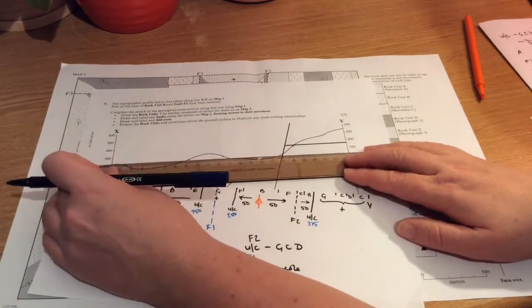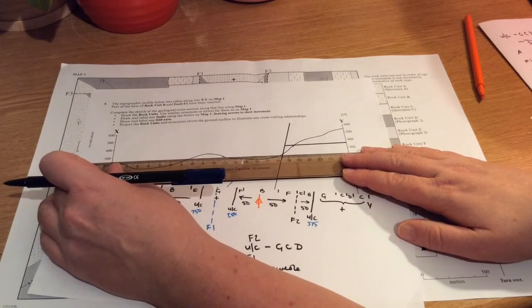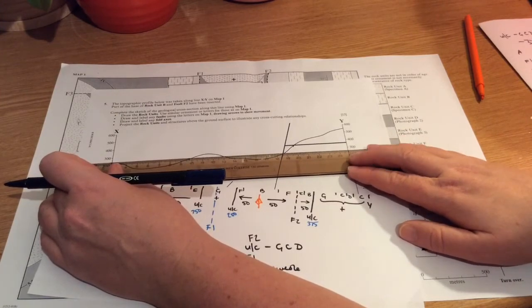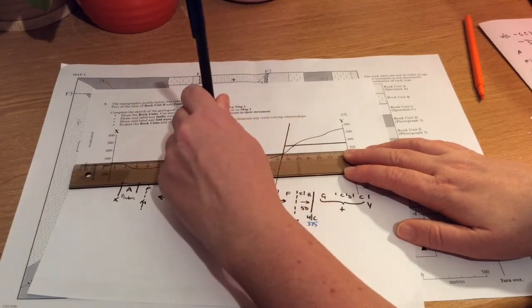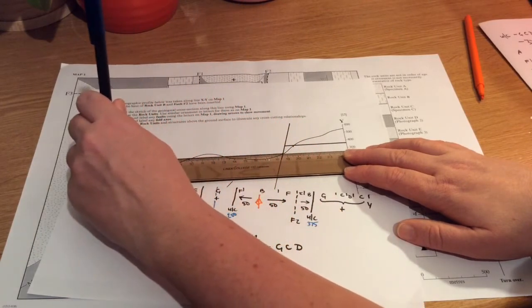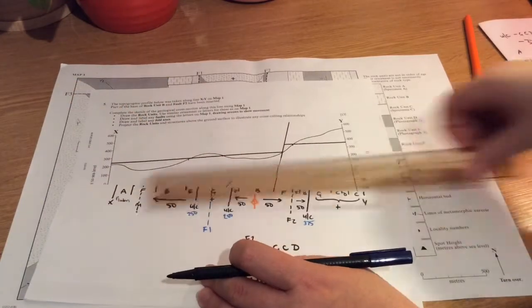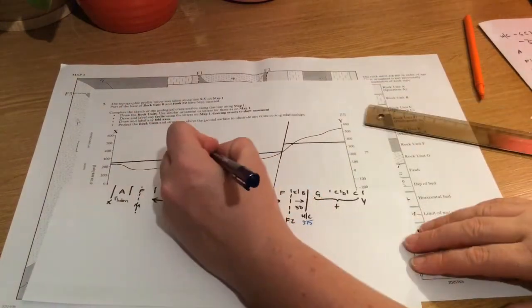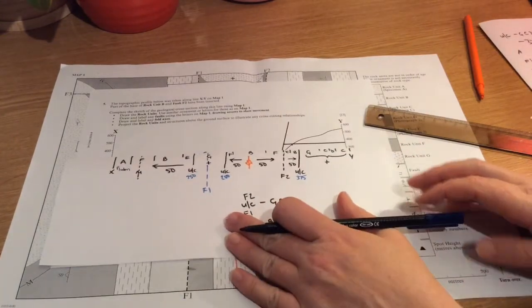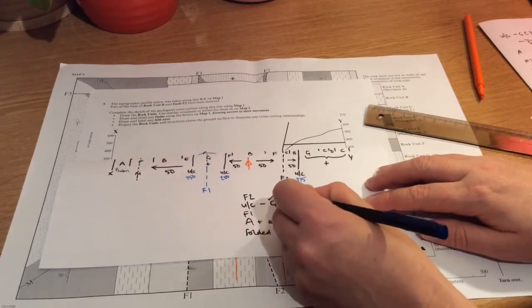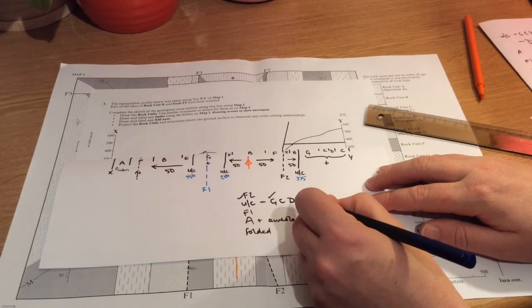This section here is at 250. And there it goes up to F1 on straight across over there. So this is rock unit G here. It's also there. Now I've done G, I've done F2, I need to do C and D.